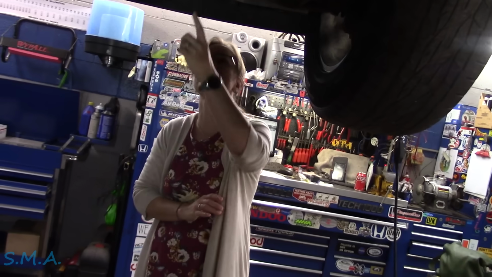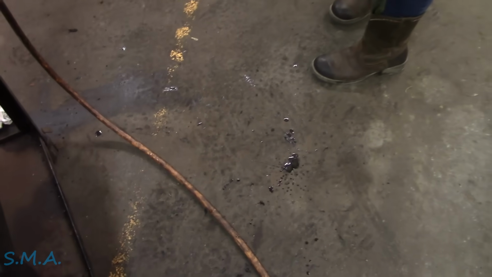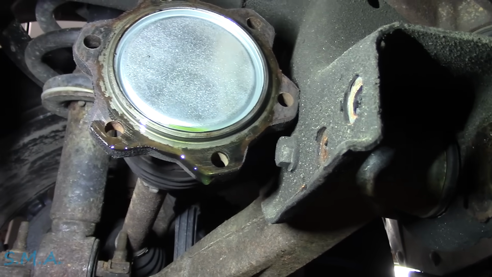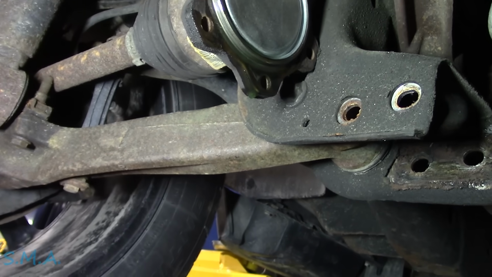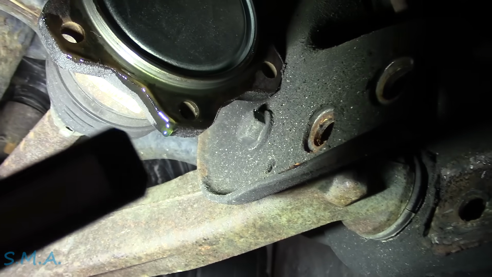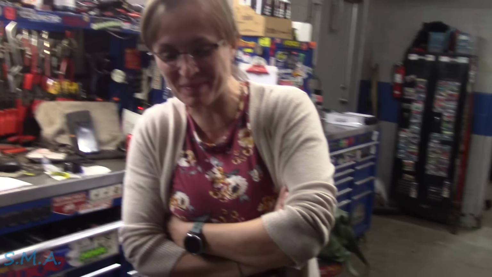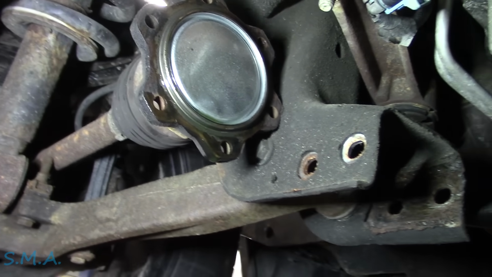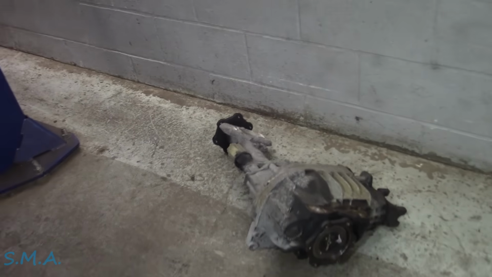Well, I think you're getting dripped on. Where? With what? Some stinky stuff. Ooh, it's dripping. It's oozing out of the axle. There's a green. Is that antifreeze? I don't know. Here, get a little whiff. What's it smell like? Oh, that's gear oil. It was probably leaking out of the end of this axle, would be my assumption.